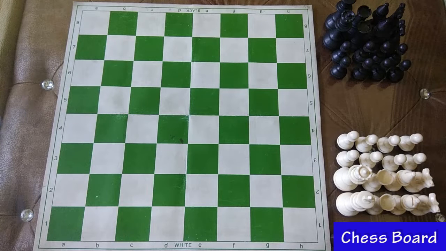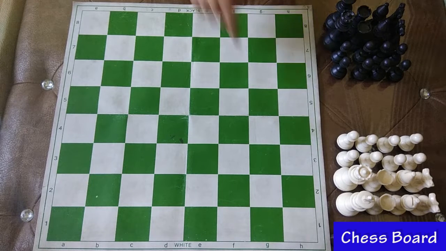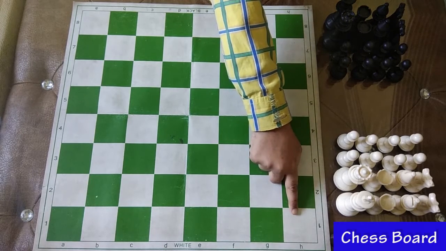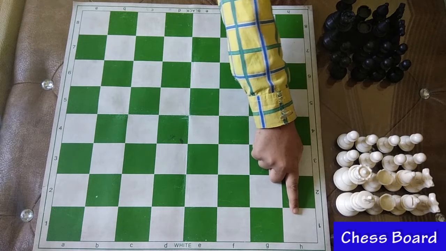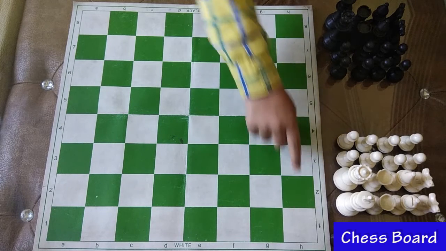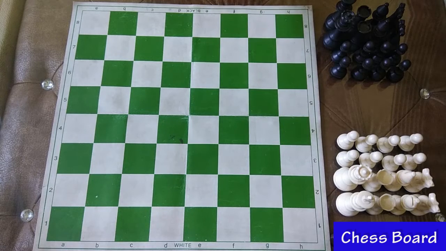In this video, we will learn how to play chess. This is a chessboard which has 64 squares. The chessboard is placed such that a white square lies at the right side of both players. Columns are marked from left to right as A to H and rows are marked from 1 to 8. See here, the white square should be at the right side.